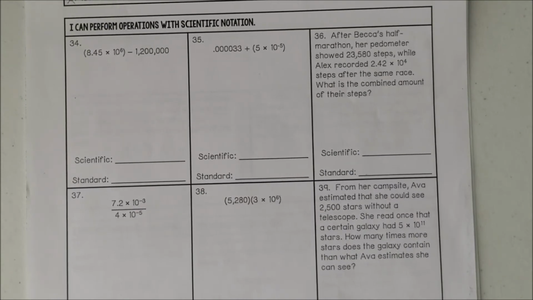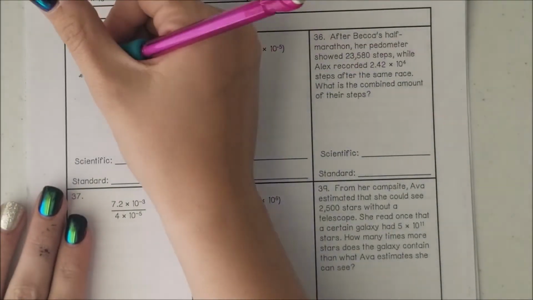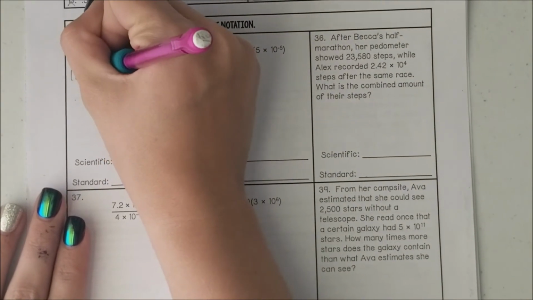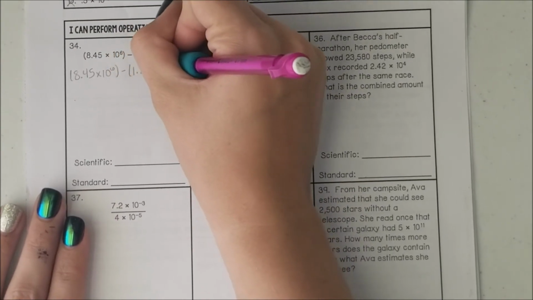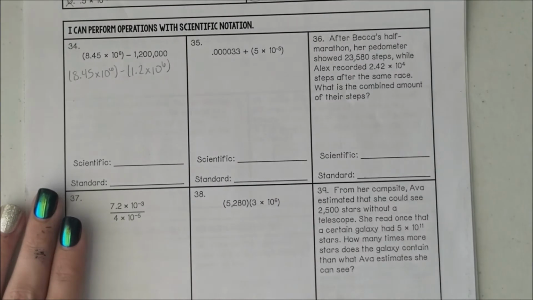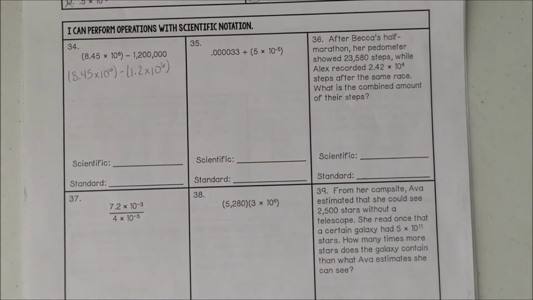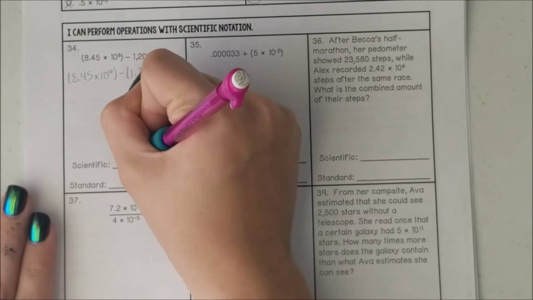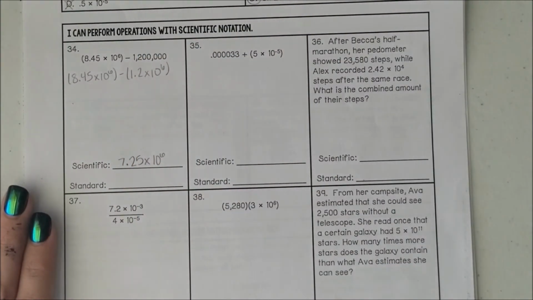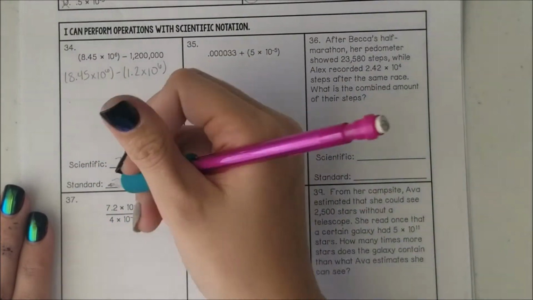I can perform operations with scientific notation. So 34, I first need to change this to scientific notation. So I'll have 8.45 times 10 to the 6 minus 1.2 times 10 to the 6th as well. Well, 8.45 minus 1.2, since they're the same base of 10, we can subtract those, and that gets you 7.25 times 10 to the 6th. Now we also need to write it in standard form, so you have 725 with 4 zeros.